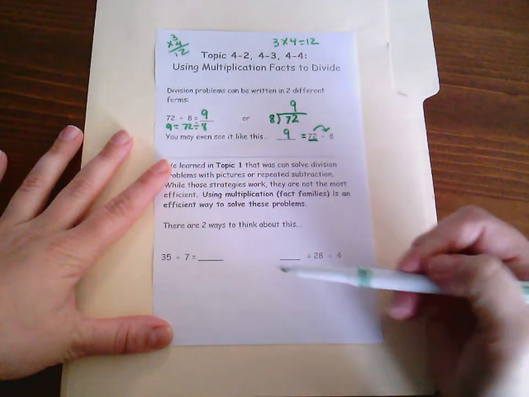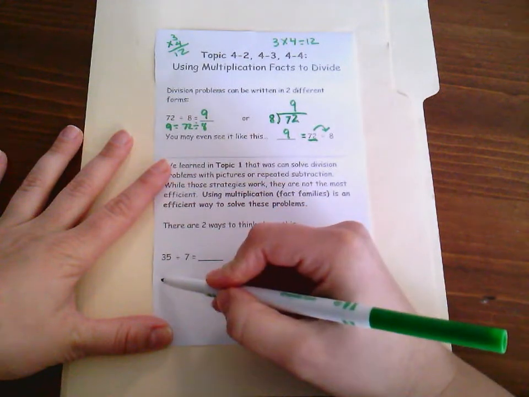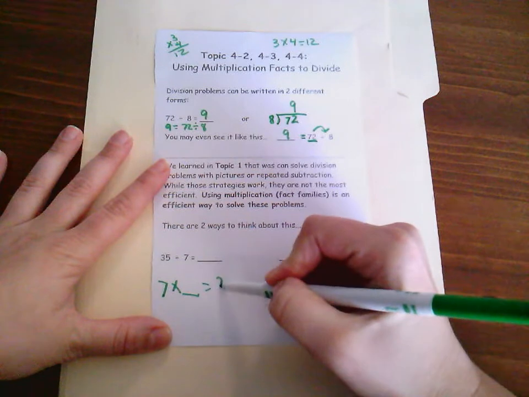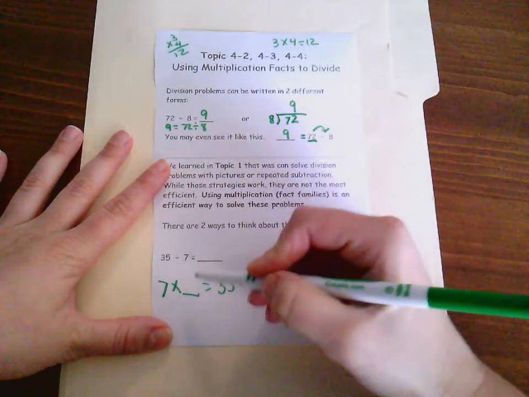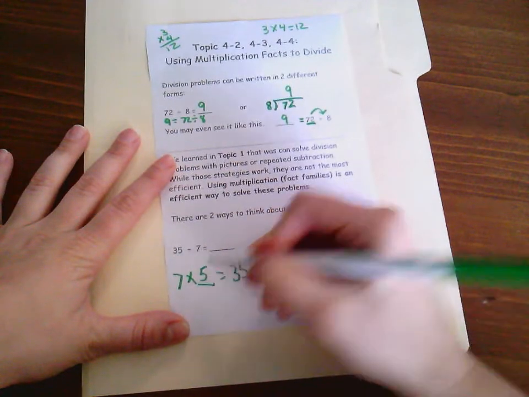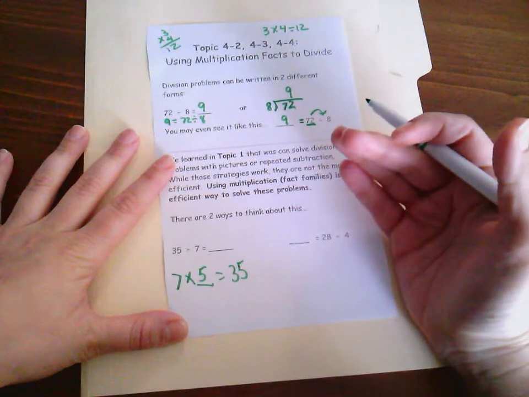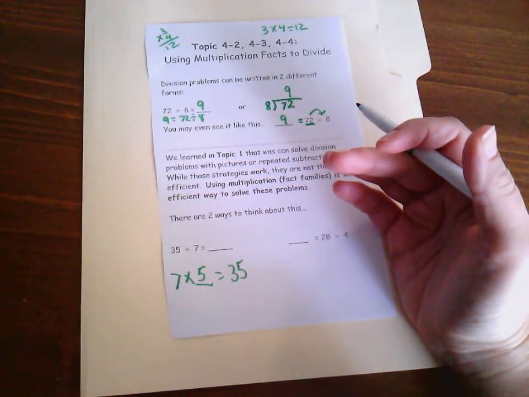We've got two options. One, we can think of our fact families, and I know that the turnaround fact for this would be 7 times some mystery number equals 35. And if we have our facts memorized, we would know that this would be 5. And just like that, we can instantly solve. Now, while you have many multiplication facts, you might come across one that is not committed to memory yet. So we have a fallback plan that is also pretty efficient.